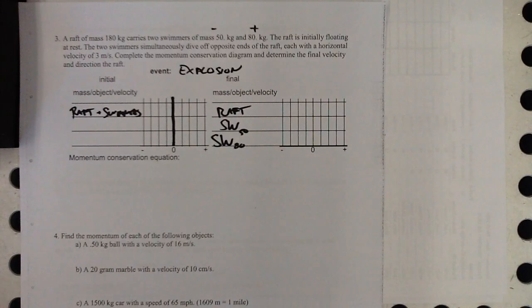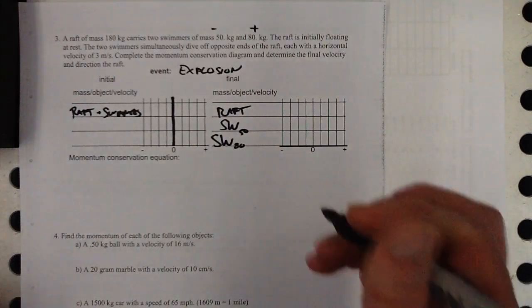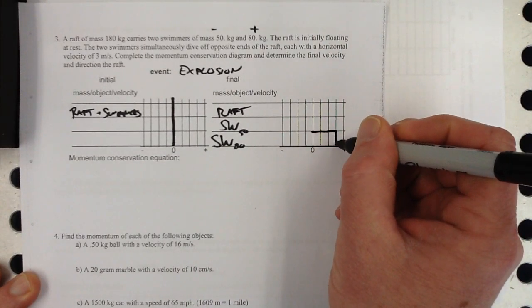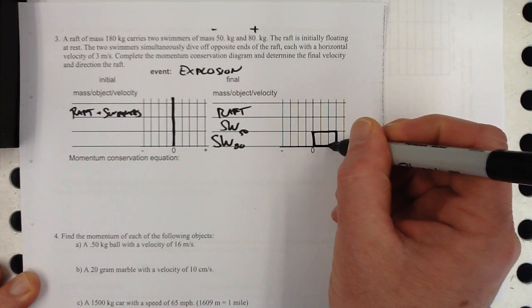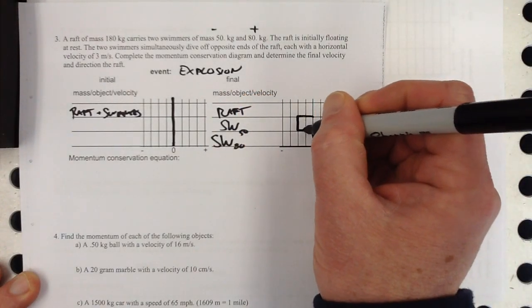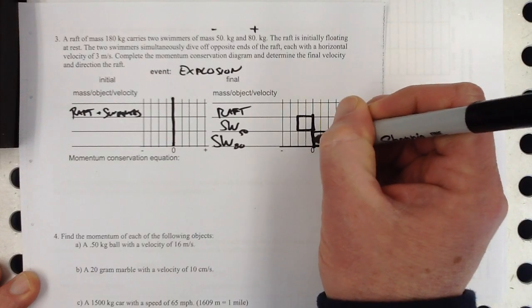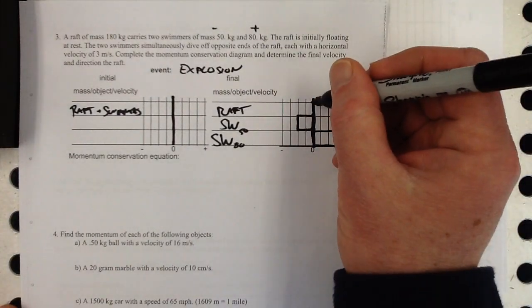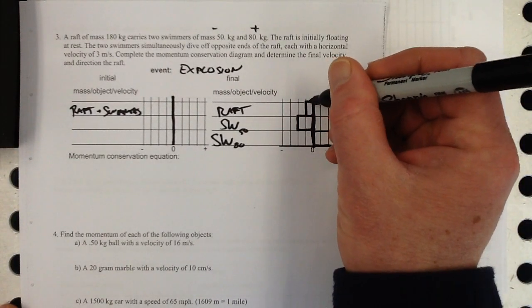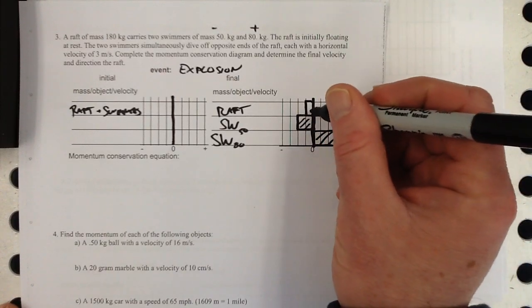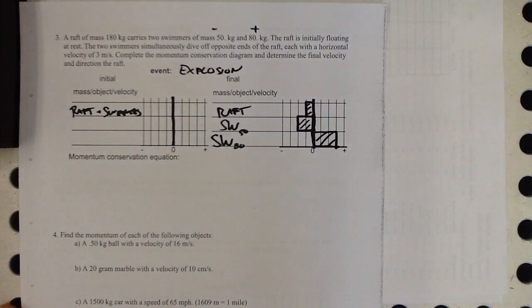So what's going to happen? Well, let's see. If the 80 kilogram one goes in the positive direction, if I gave that swimmer positive 3, then this one going in the other direction would have to be not as much, because it's the same 3 meters per second but less mass, and that means the raft is going to have to take up the last bit so that this positive 3 can be balanced by negative 3.